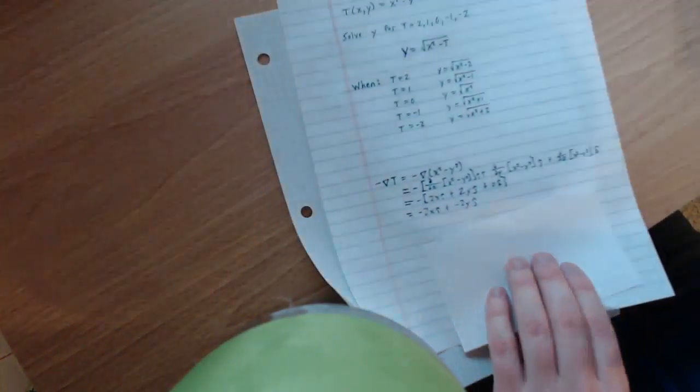For part B, in the presence of a temperature gradient, heat flows in the direction of negative the gradient T. Use what you know about the gradient of a function to sketch the directions of heat flow for a number of points on your graph, approximately.